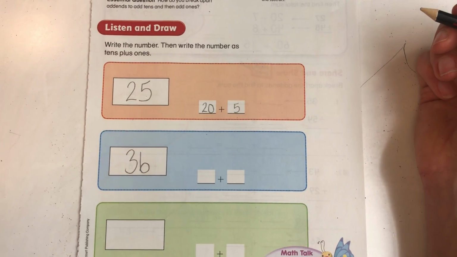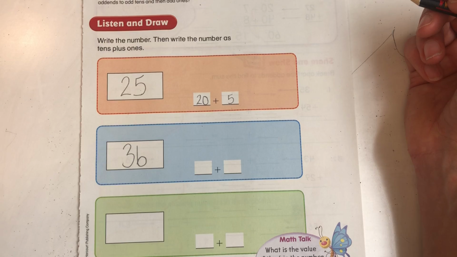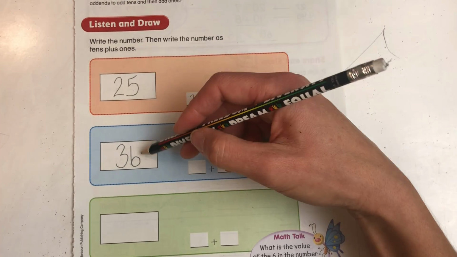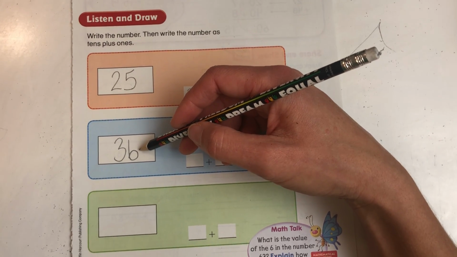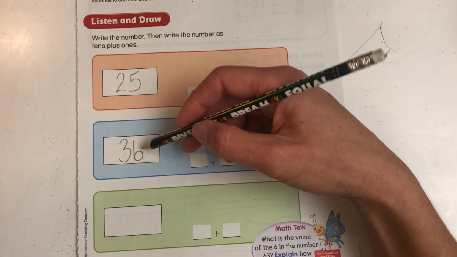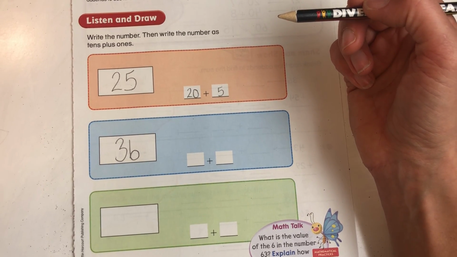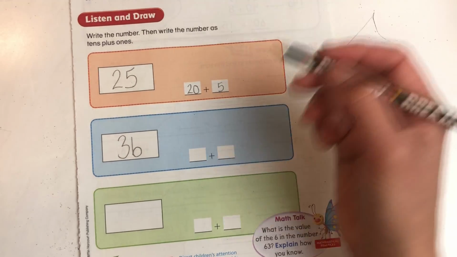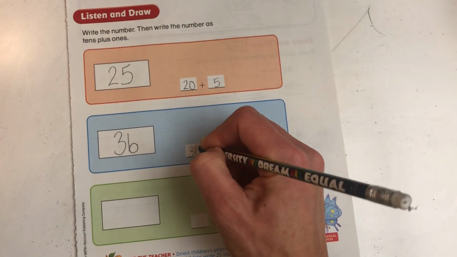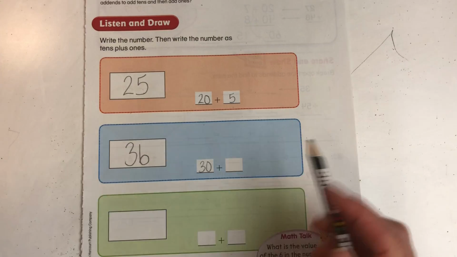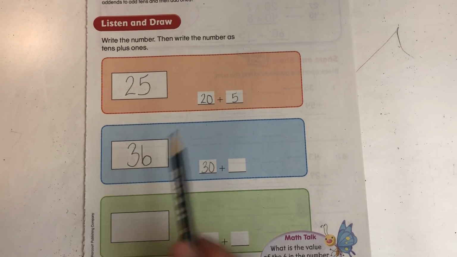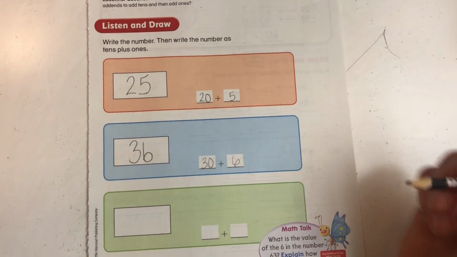Please write 36 in the blue box. Let's break it apart into tens and ones. How many tens are in 36? 3. 3 tens is 30. How many ones? 6.